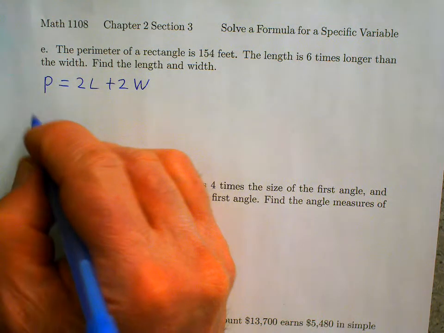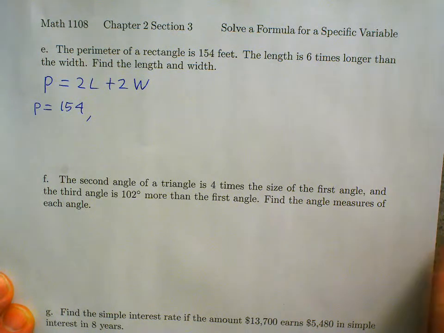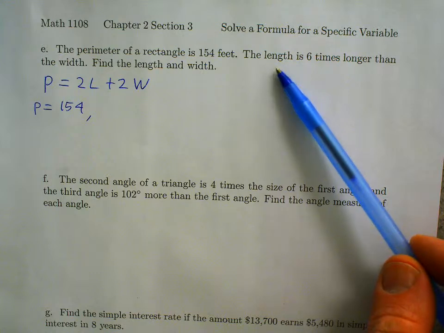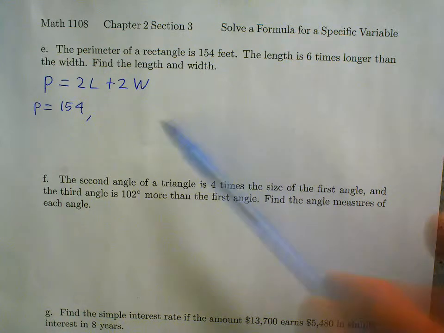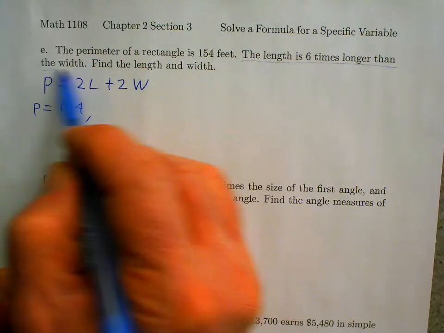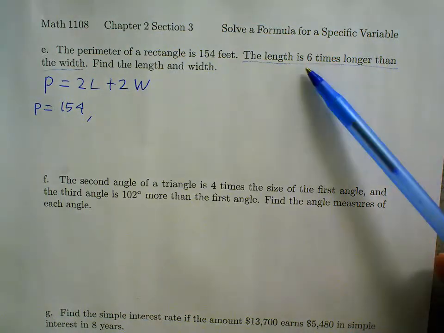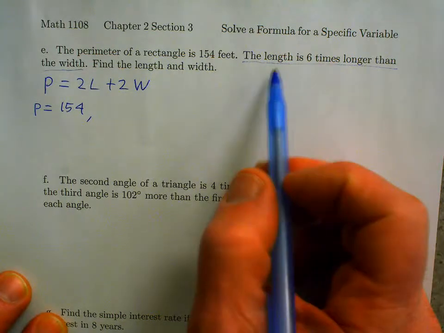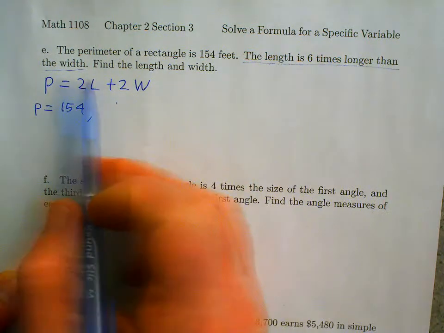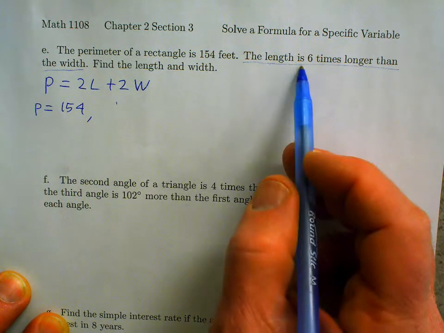We're given that the perimeter is 154 feet. And what else are we given? We're also given that the length is 6 times longer than the width. So we want to convert this into an equation using the variables L and W and the other information. When converting these types of sentences to equations, oftentimes the word "is" represents an equal sign.